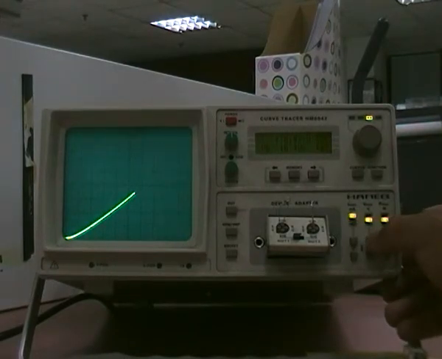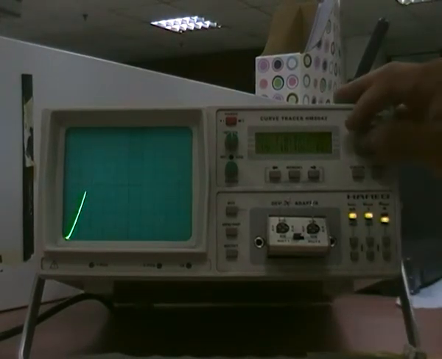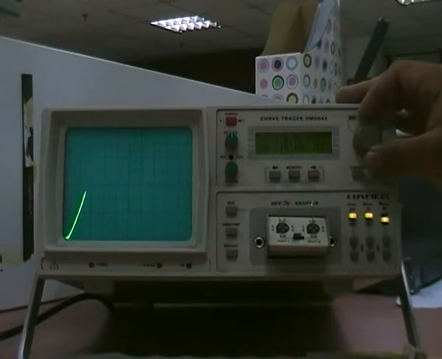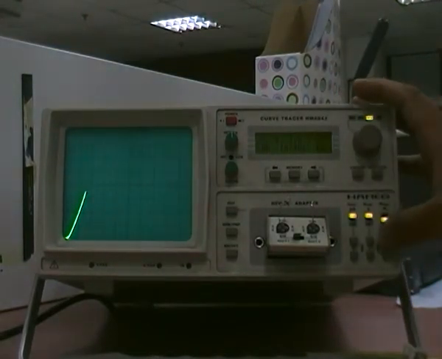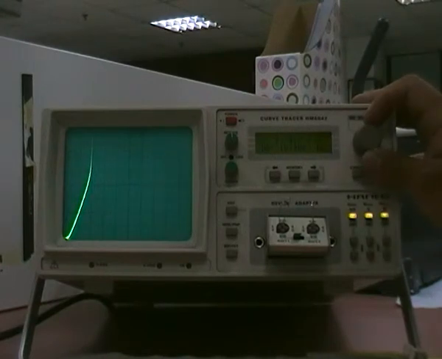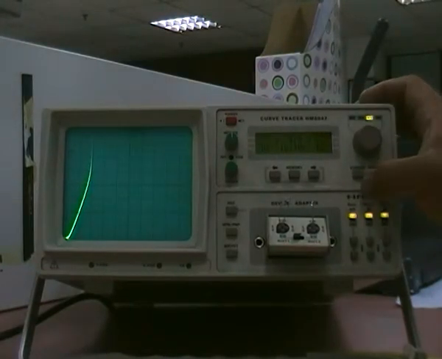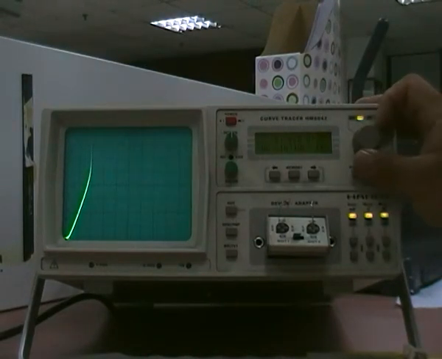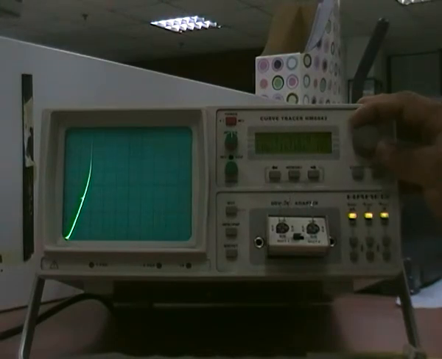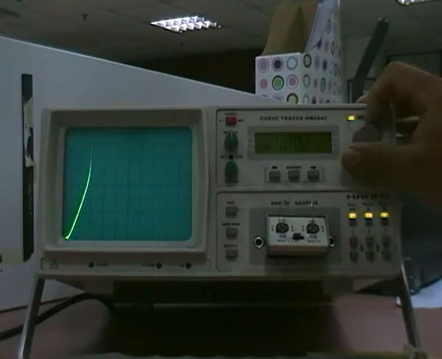So I need to increase the current slightly, and then the voltage, and then we'll see. If I increase the power, what I can do next is increase the span.